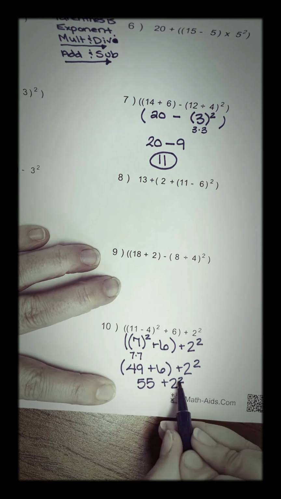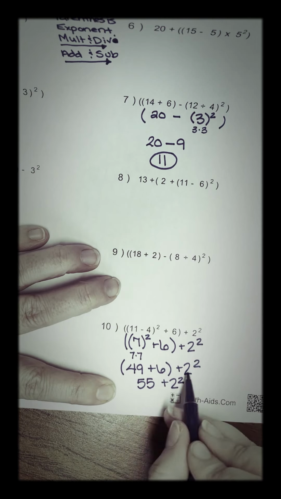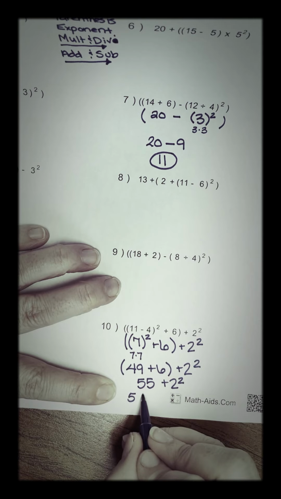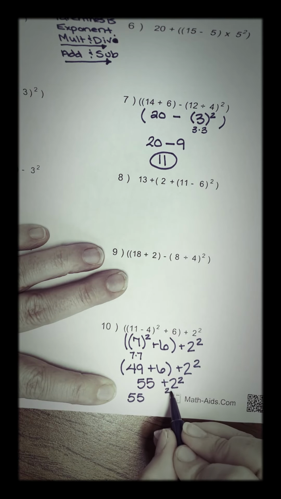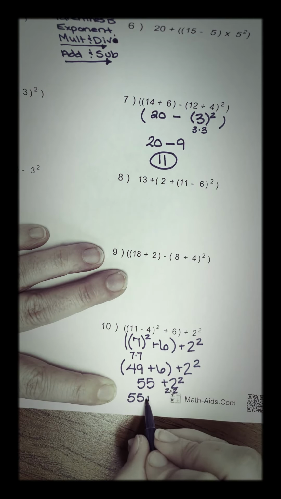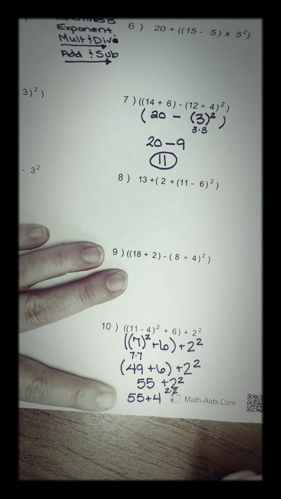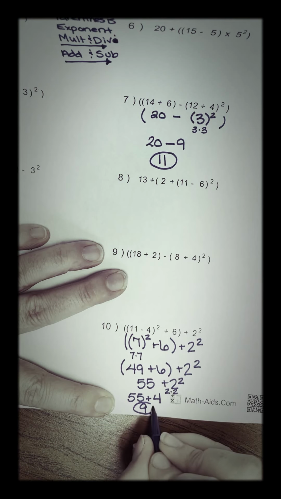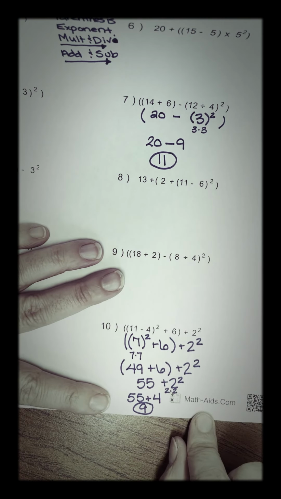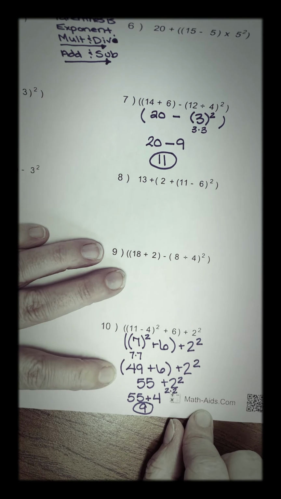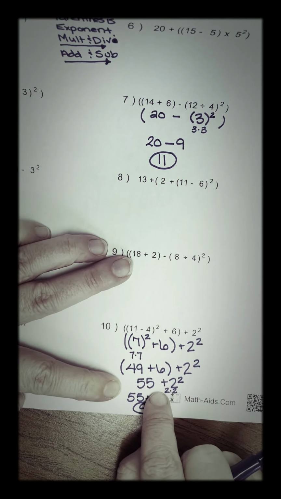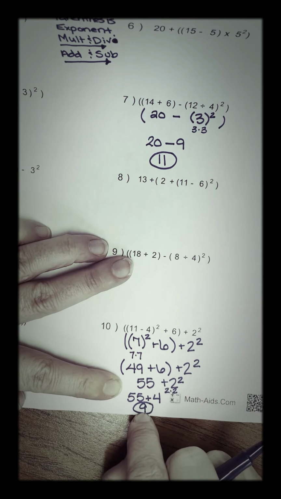All right, so now I'm gonna do my exponents because I'm no longer having any parentheses. So 2 squared is 4. So I'm gonna do 55. Remember, 2 squared is 2 times 2. So then I got 55 plus 4, which gives me an answer of 59. Okay. So again, see how I show every step, and until I get rid of everything, I don't get rid of my parentheses, okay? And I work my way down.